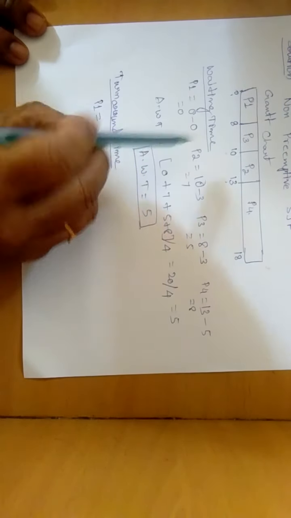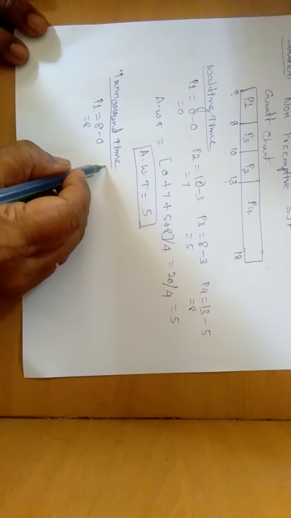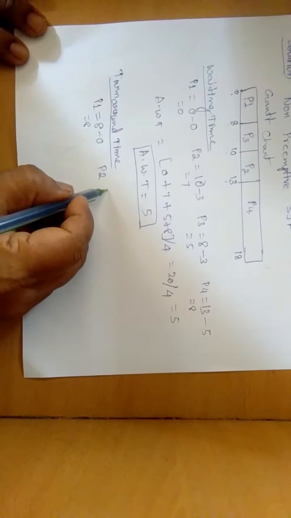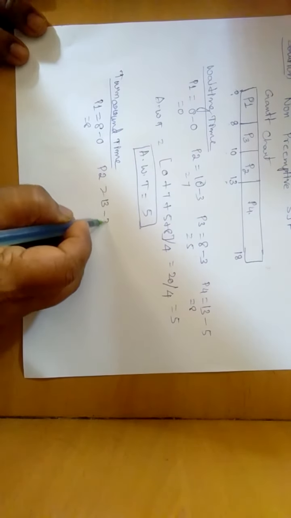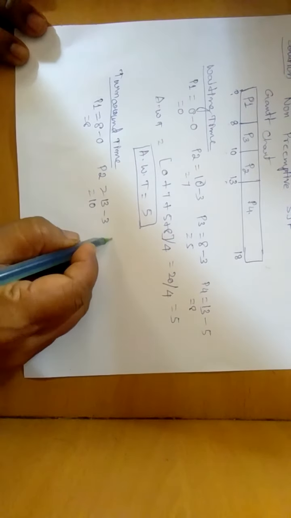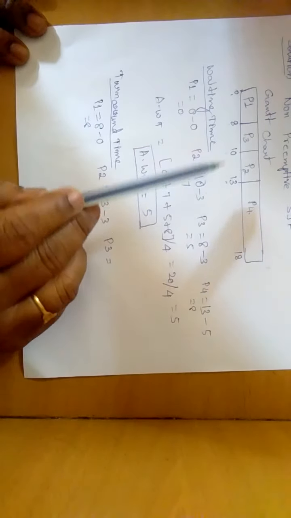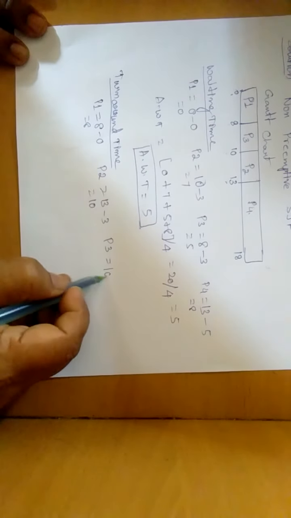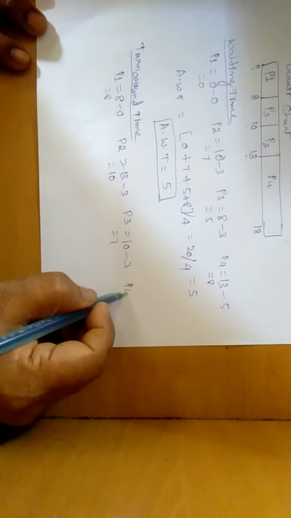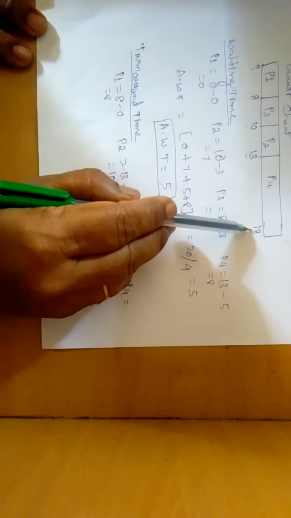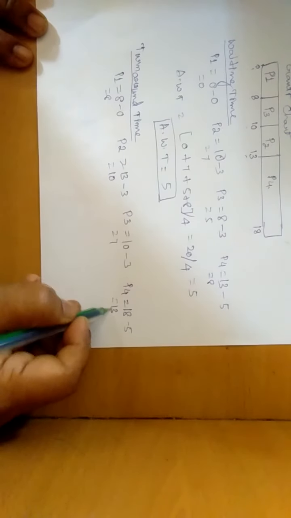P1 has completed at 8 seconds. It was submitted at 0. So it will be equal to 8 for process P1. For process P2, it has completed at 13. It was submitted at 3. So that will be equal to 10 for process P2. For process P3, it has completed at 10. It was submitted at 3. So that will be equal to 7. Now for process P4, it completed at 18. It was submitted at 5. So that will be equal to 13.